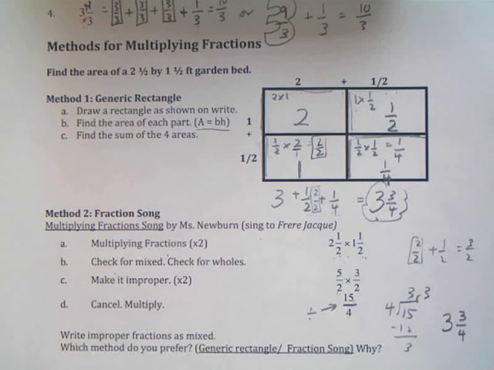Okay? So just think about, which one do you like better? The first method or the second method? Watch this more than once, because you don't always get stuff the first time. Okay, good luck.